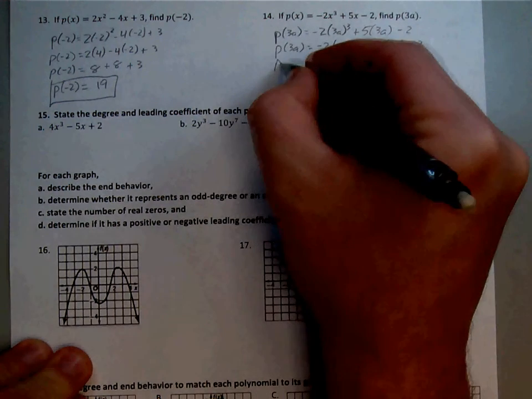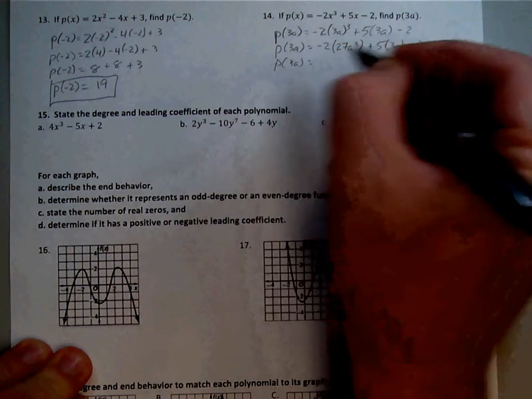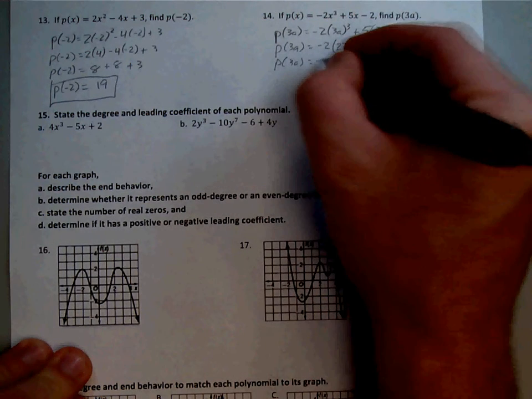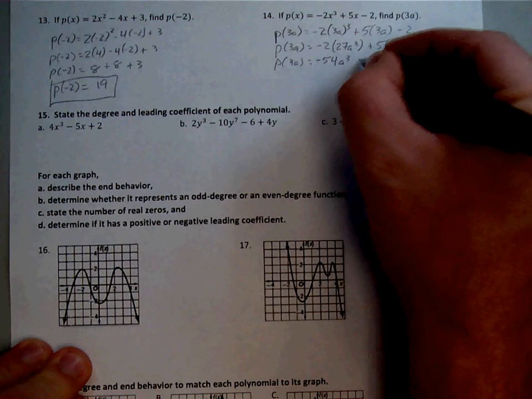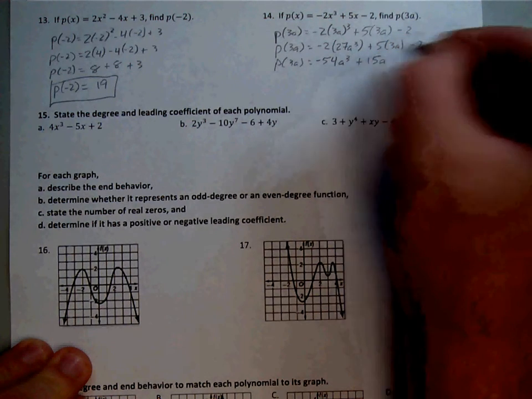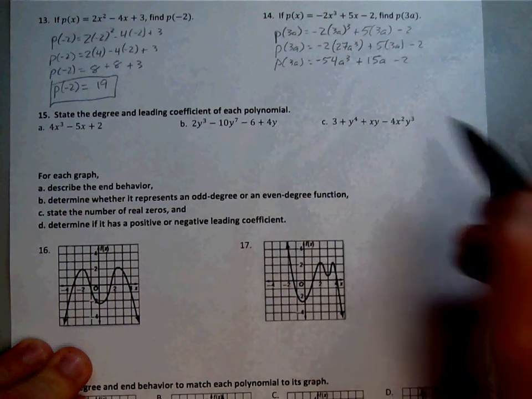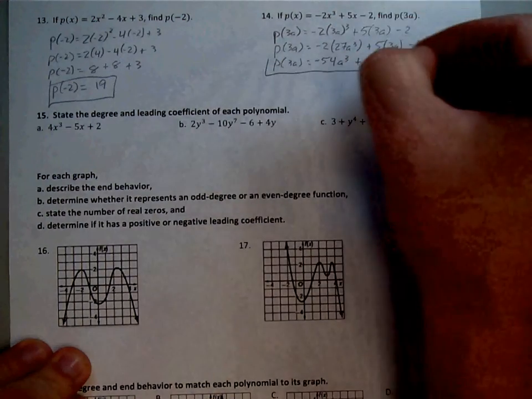Now we can do the multiplication. So times -2, so we get -54a cubed plus 15a minus 2. There's no like terms, that's the answer.